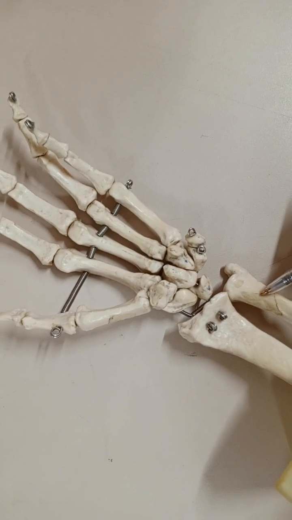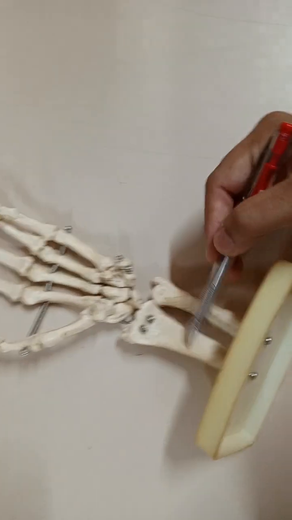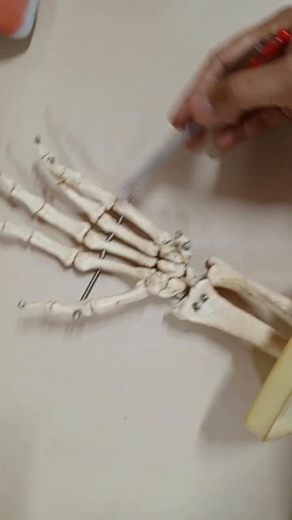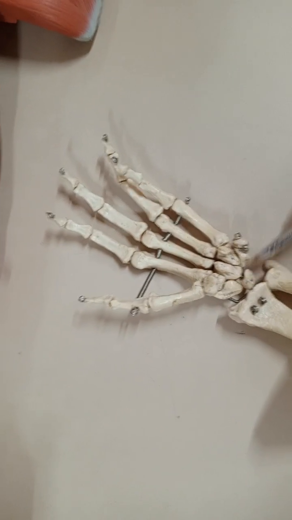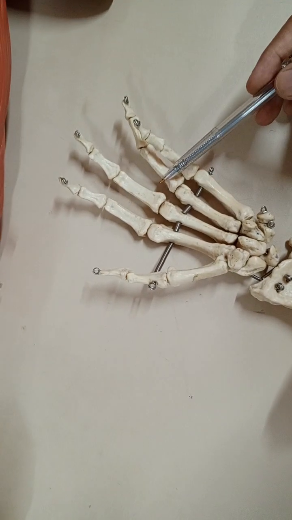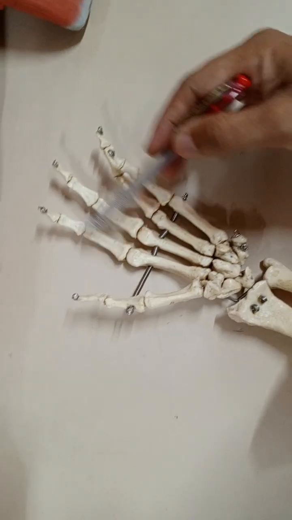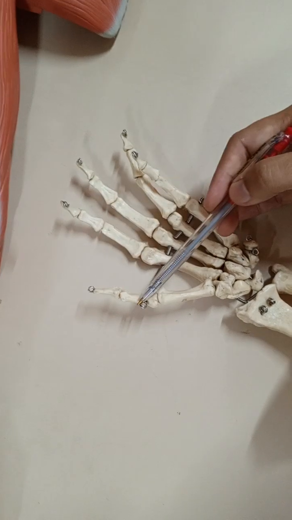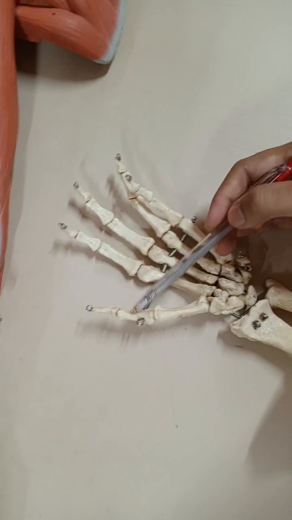Okay, and the other things which can be asked to you in the model of the hand are these. These are the long bones. Okay, this is the radius, and how you are going to identify that this is the radius? Because it is facing towards your thumb, and this one is the ulna, which is facing towards your little finger. Okay, these are the carpal bones, these are the metacarpals, and these are the phalanges. Okay, this is the proximal phalanx, middle phalanx, and distal phalanx, and in the thumb there is only proximal and distal phalanx, there is no middle phalanx in the model of the hand.